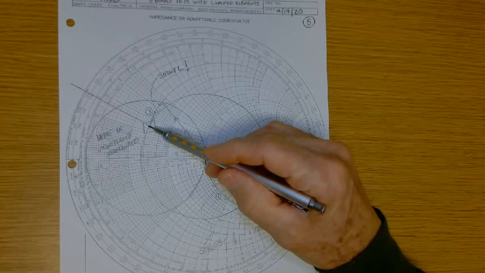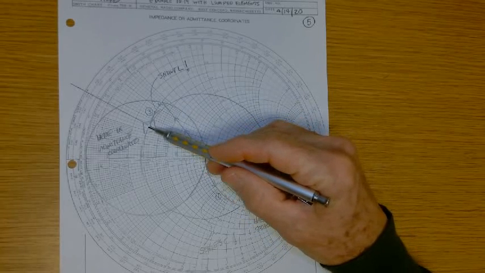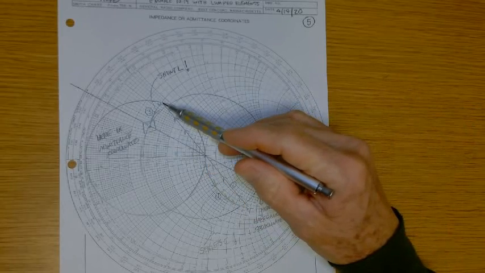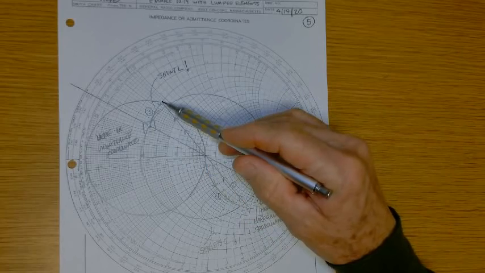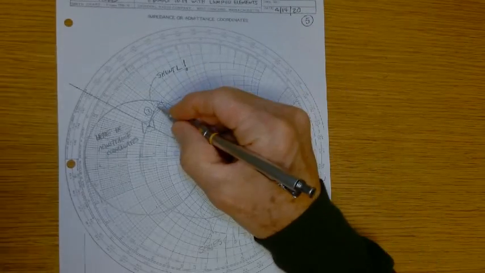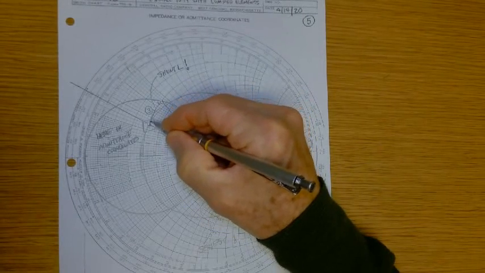So I'm going to end up here. So here's my back rotated unity conductance circle. I'm going to call it a conductance circle because I'm going to move in admittance. So I'm going to move from here to here. That's going to be an admittance move.